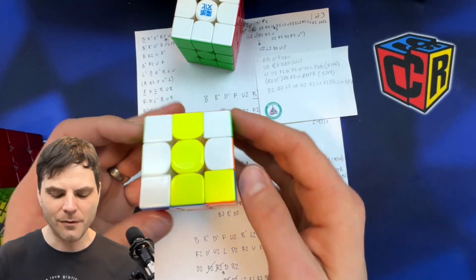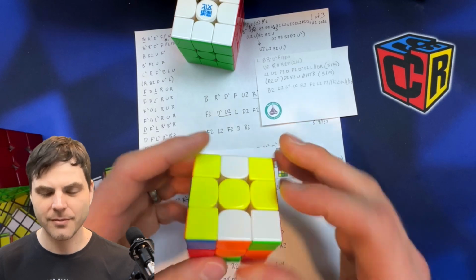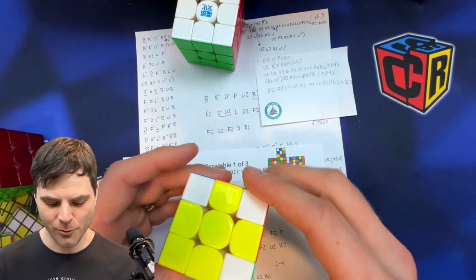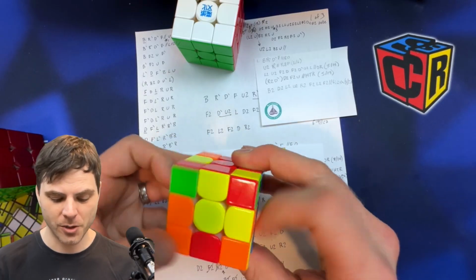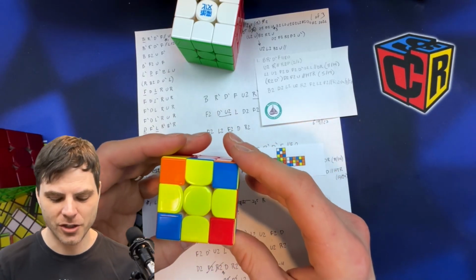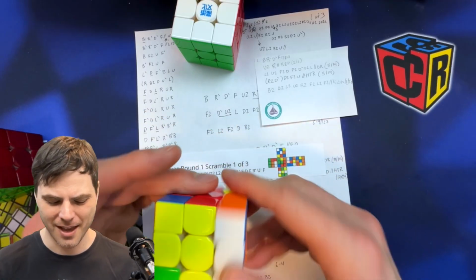And I think that's my favorite thing about HTR is you can just finish. You can just go from the solved cube and as long as you're efficient with it, just finish the puzzle. You're not doing like a PLL algorithm or something like that. What did I do there?